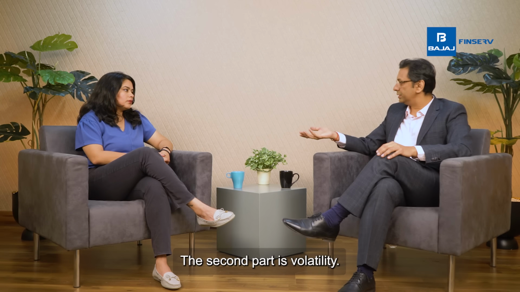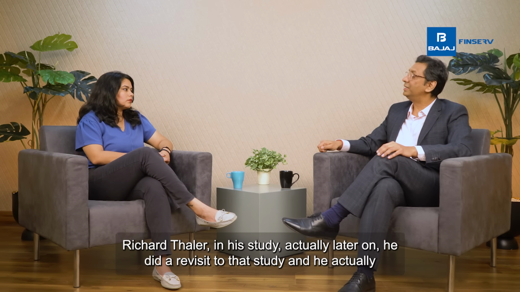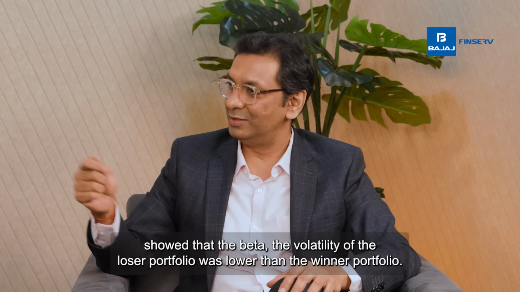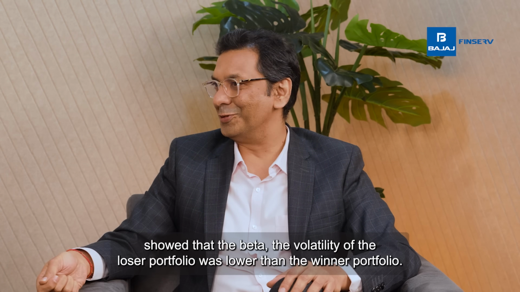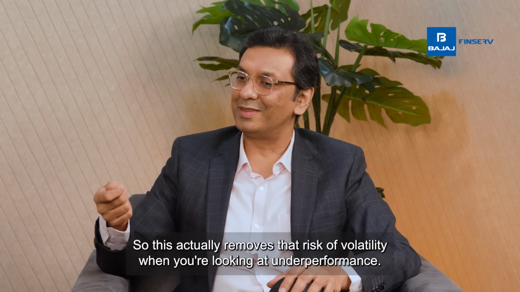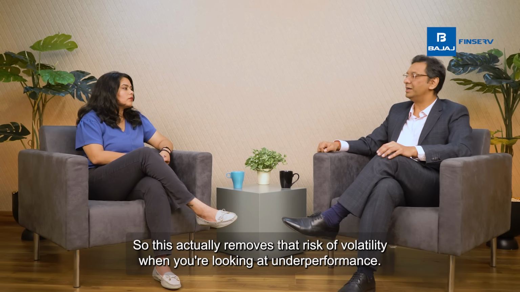The second part is volatility. Richard Thaler, in his study, later on did a revisit to that study and showed that the beta, the volatility of the loser portfolio, was lower than the winner portfolio. So this removes that risk of volatility when you're looking at underperformance.